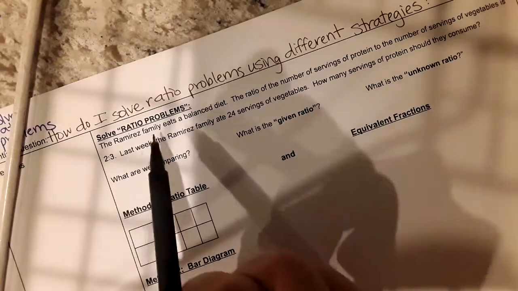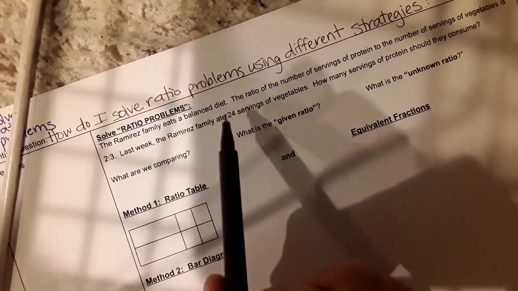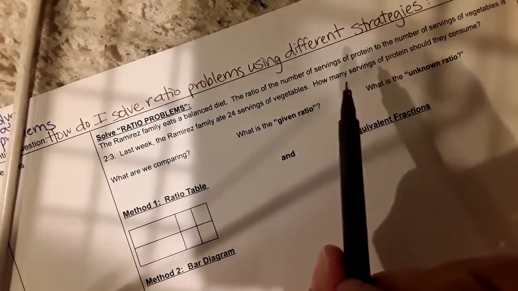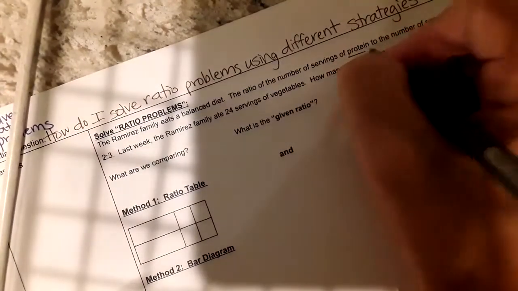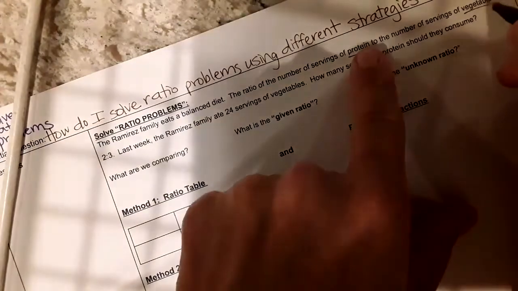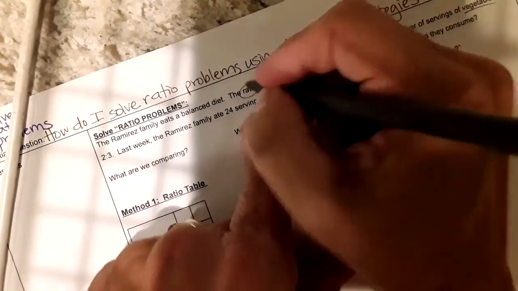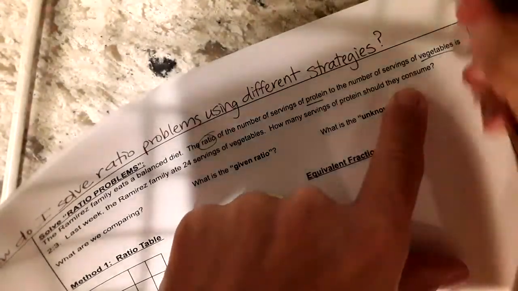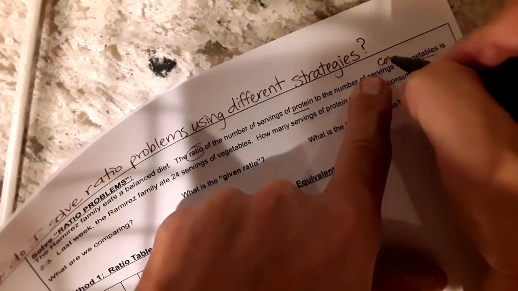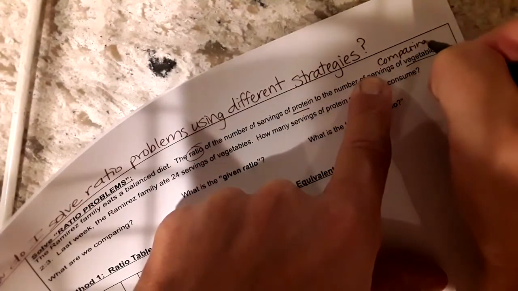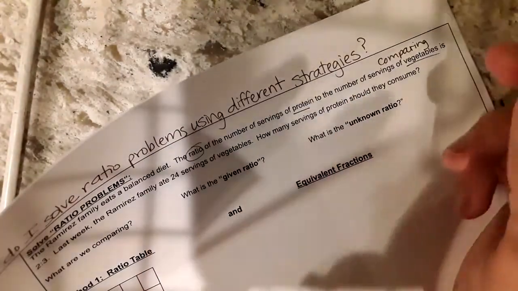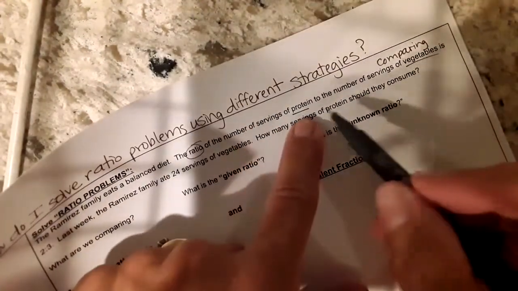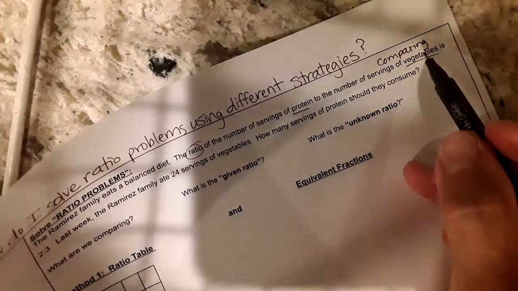And the Ramirez family eats a balanced diet. The ratio of the number of servings of protein to the number of servings of vegetables. So protein to vegetables, this is the ratio. I'm just kind of annotating so I can help focus on what I'm being asked. So this is a comparison, protein to vegetables. Because we've talked about comparing. That's what ratios do. They compare two quantities. We need the quantities of protein and the quantity of vegetables so we can work with it.